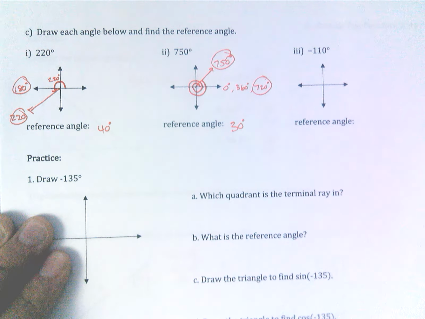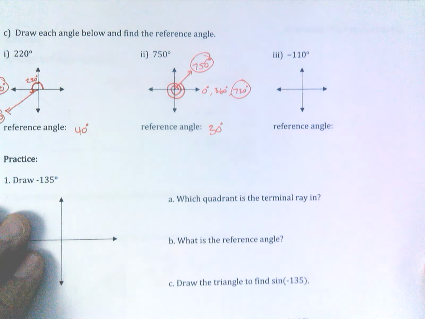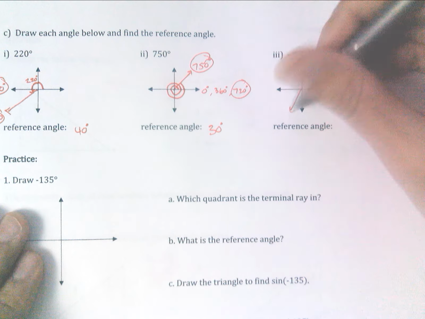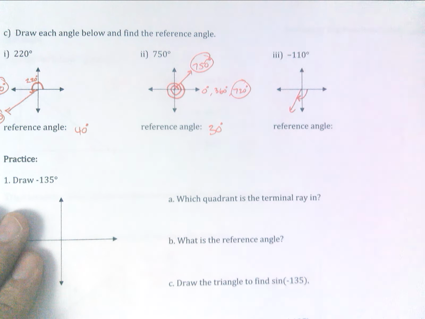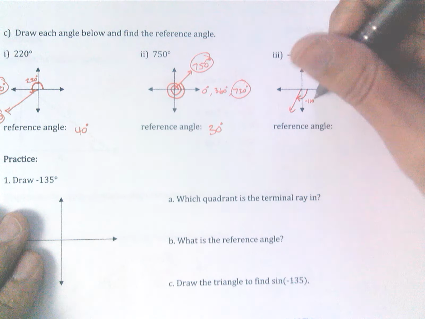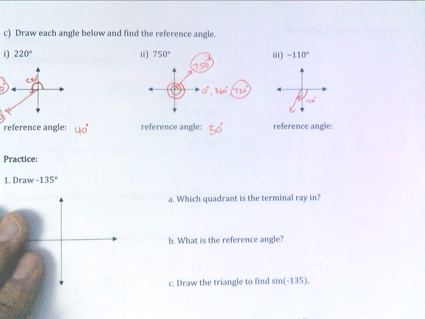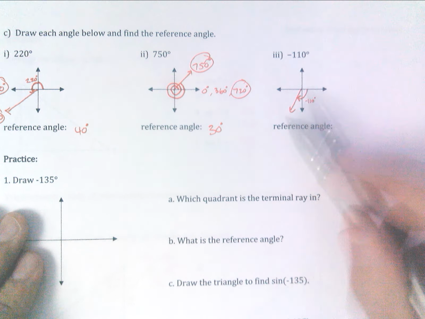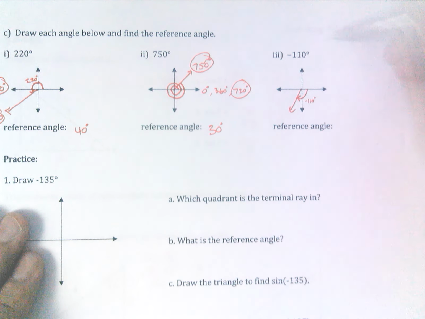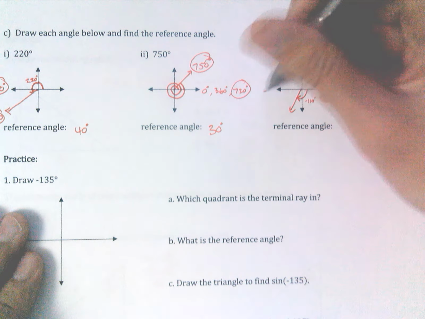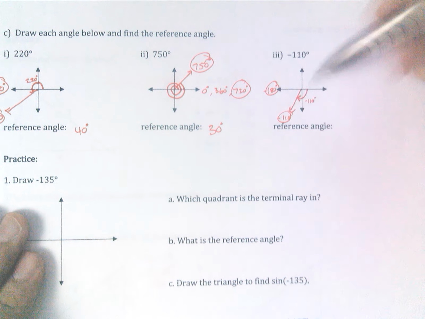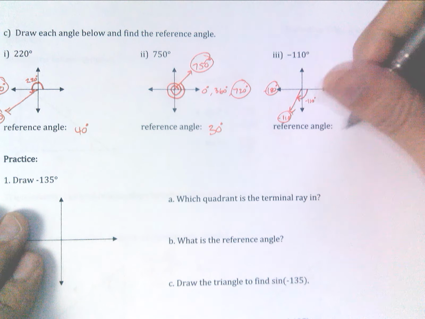Let's try another. Here I have negative 110, so that tells me to go clockwise 110 degrees. So starting here, I'm going to go clockwise. It's past 90. Our terminal ray is going to be in quadrant 3. So this denotes negative 110 degrees. Now the reference angle is going to be the positive acute angle made between the terminal ray and the x-axis. So if this is negative 180, then our reference angle is going to be the positive acute angle here. So that would be 70 degrees.